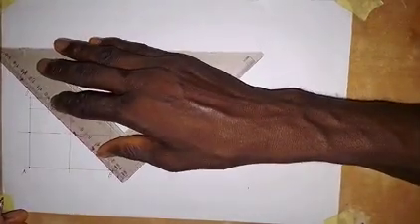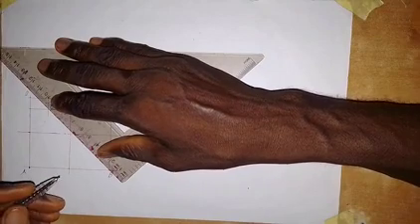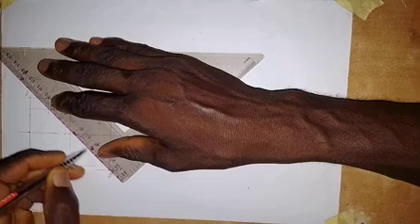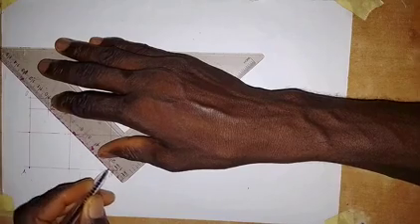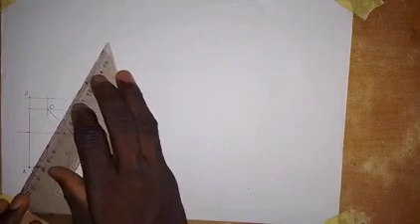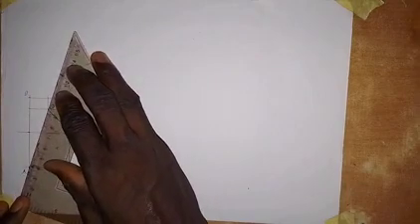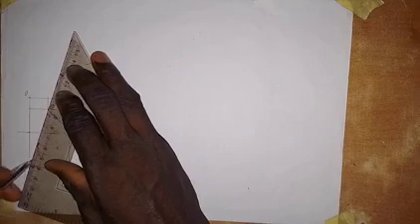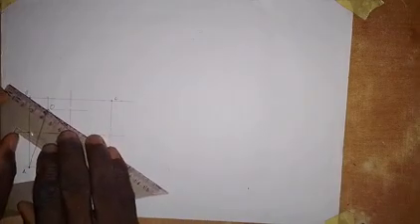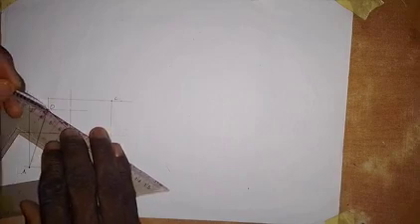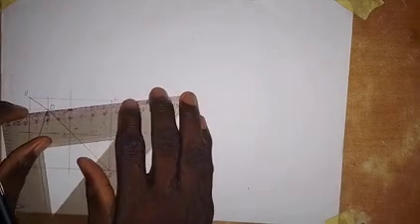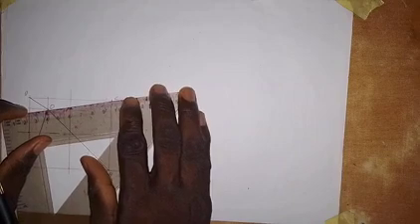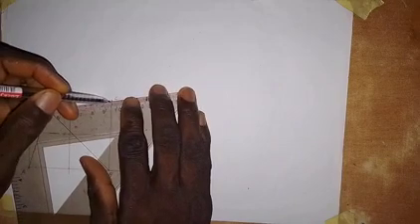Okay, so now I'm going to connect this point B together with point O, making it a thick line like this. Then point A, I will connect together with point O. It goes like this. Also point D, I will connect together with point O. And point C also I will connect together with point O.